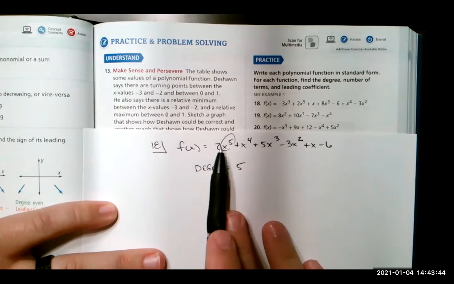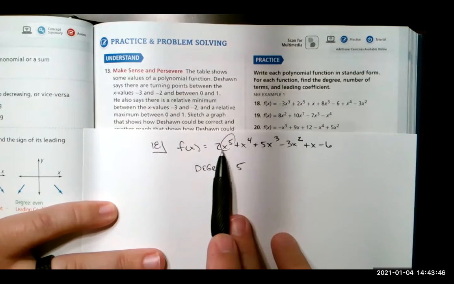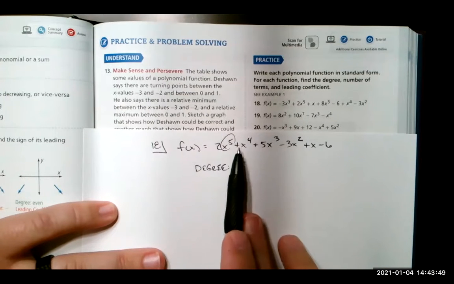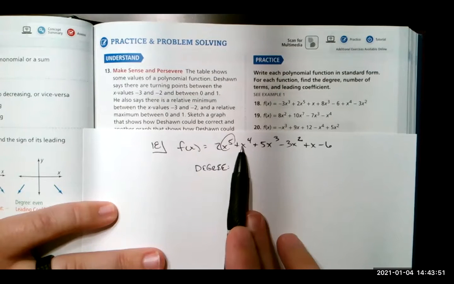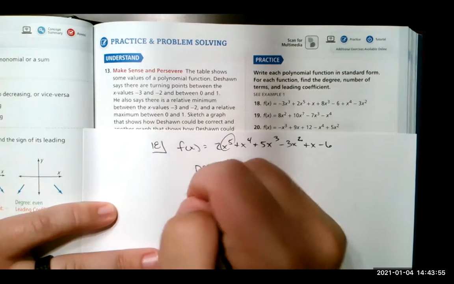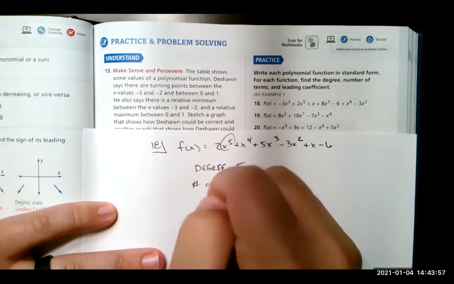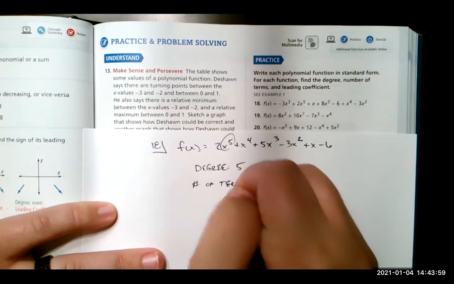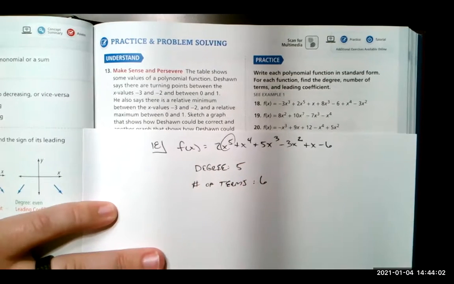Number of terms. So after I combine like terms, how many terms do I have? Remember, terms are separated with addition and subtraction. So 1, 2, 3, 4, 5, 6. So the number of terms, there's 6 of them.